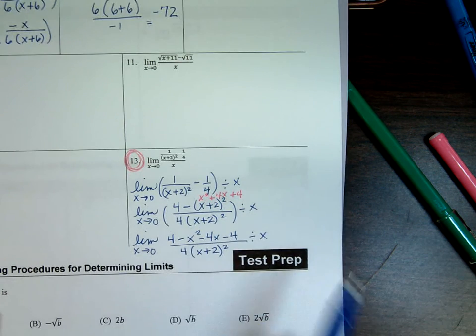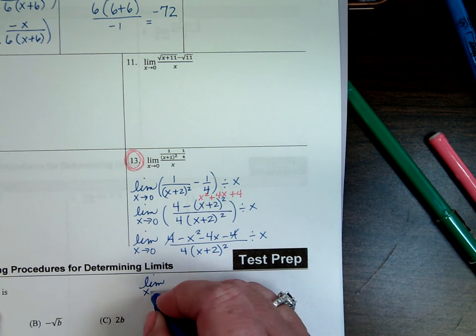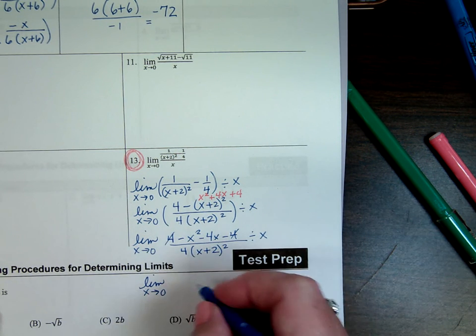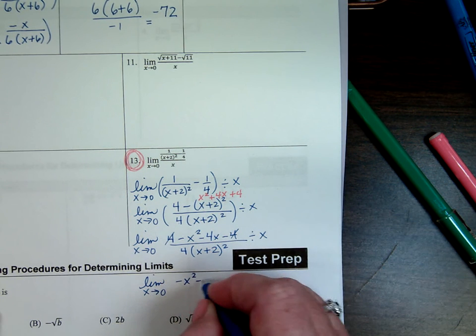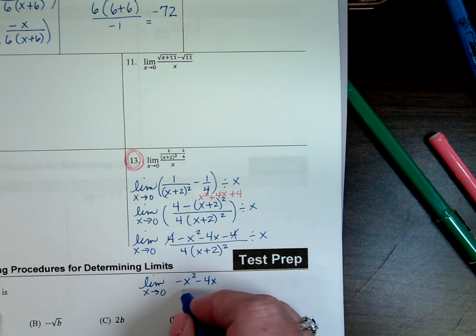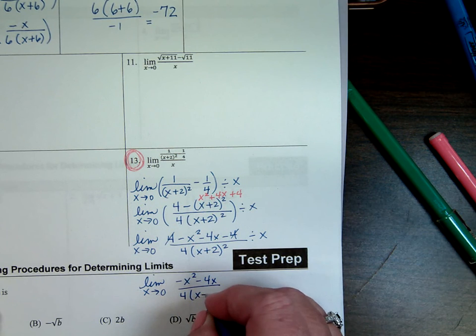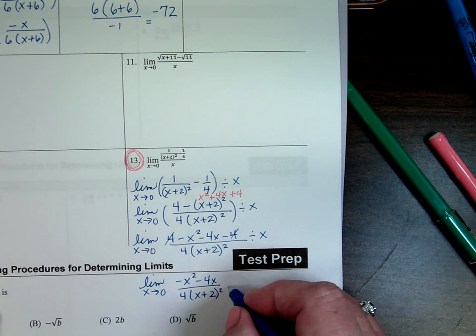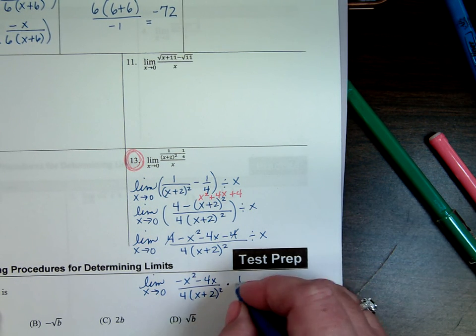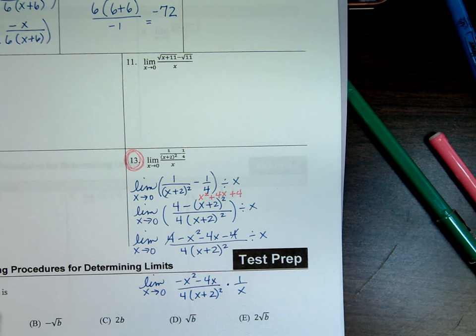Here I go. Let's see what we got. 4's canceling. All right, limit. We're getting close, kids. As x approaches 0 of negative x squared minus 4x over 4 times x plus 2 squared. I'm going to take in my keep change flip times 1 over x. And again, I'm thinking ahead. Now what can I do? Because I still have a zero denominator thing going on that's going to mess this whole thing up. If I do direct substitution, I'm just not there yet with an answer for this guy.